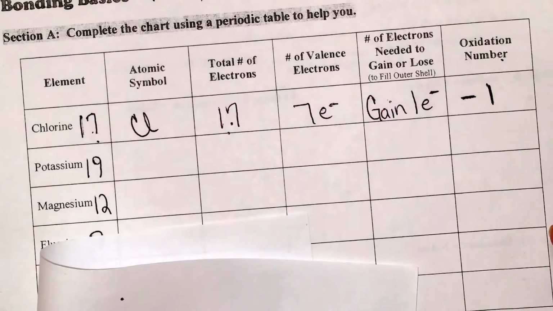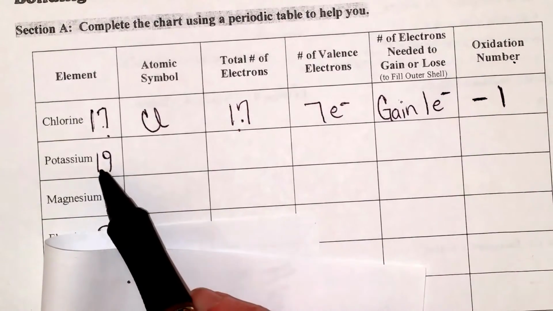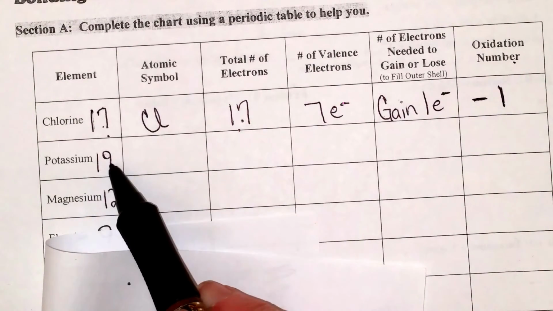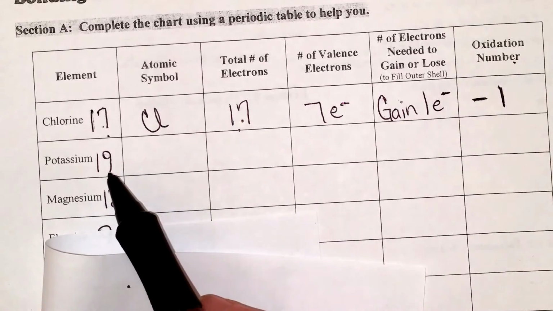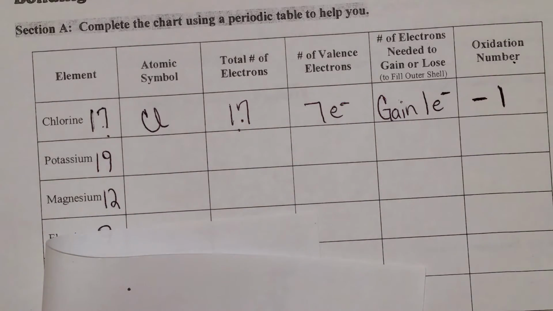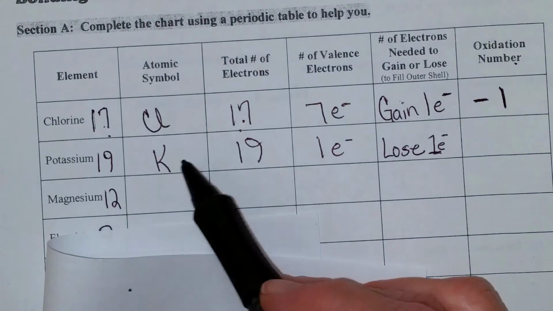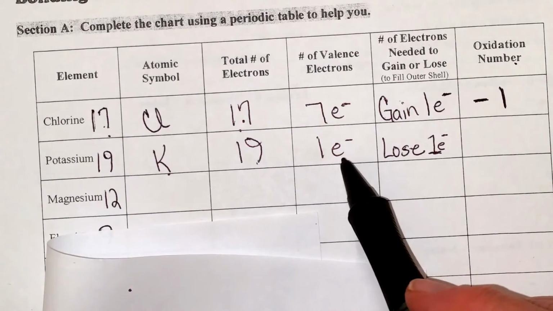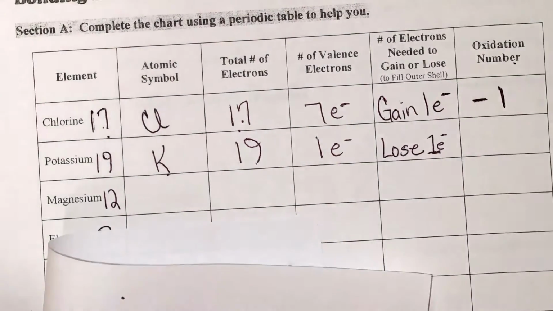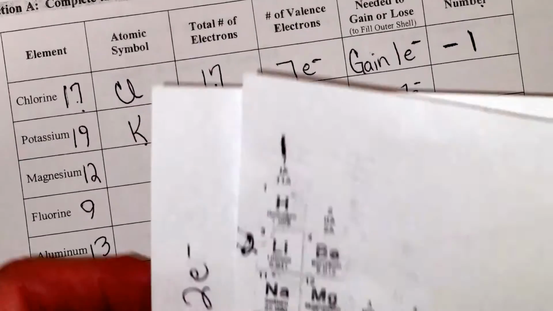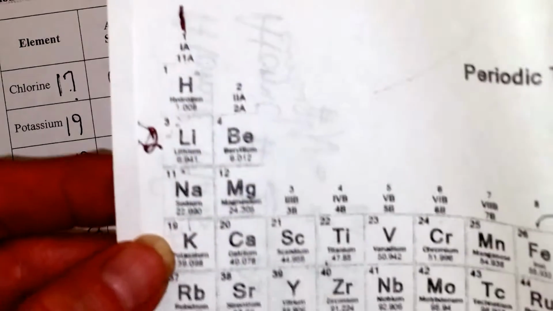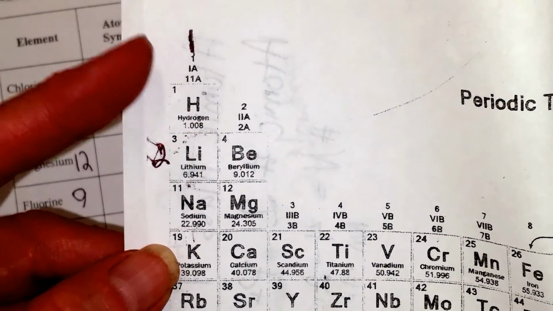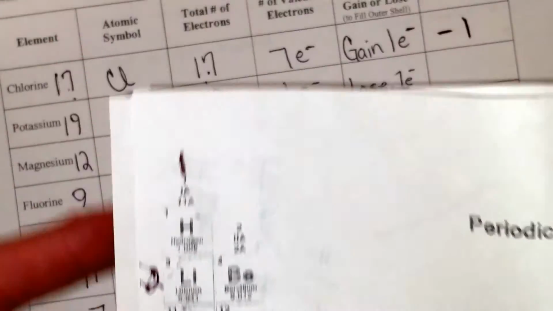All right, I want you to pause this, and you go ahead and work potassium, number 19, and then once you get it worked out, then start the video back again. Potassium, K, total number of electrons 19, valence electrons. If you look at potassium, it is in group 1, so it will have 1 valence electron.